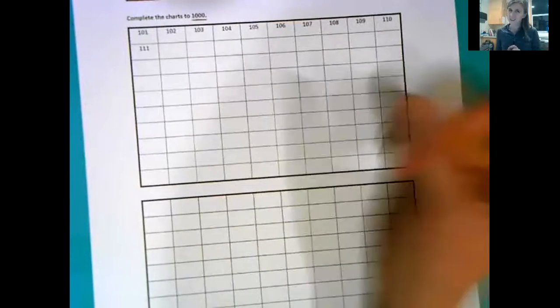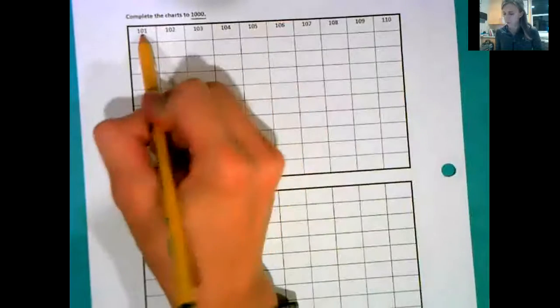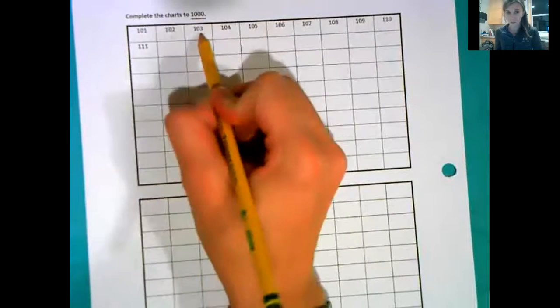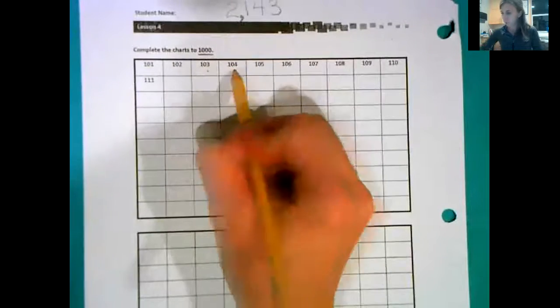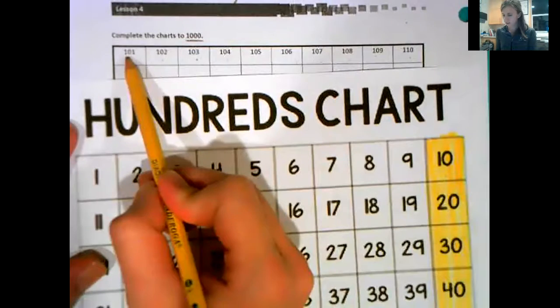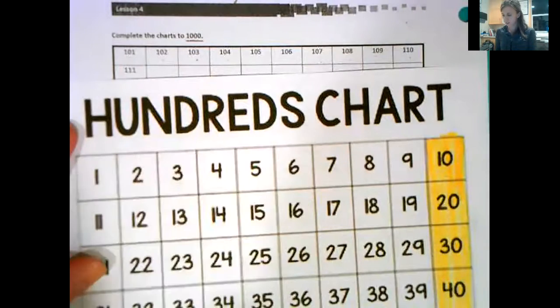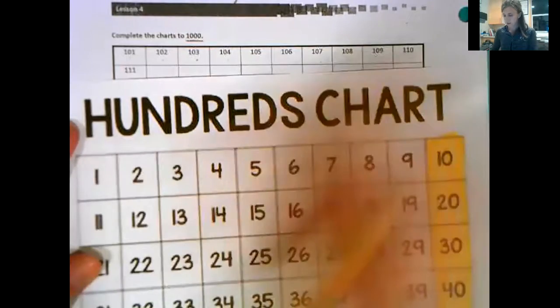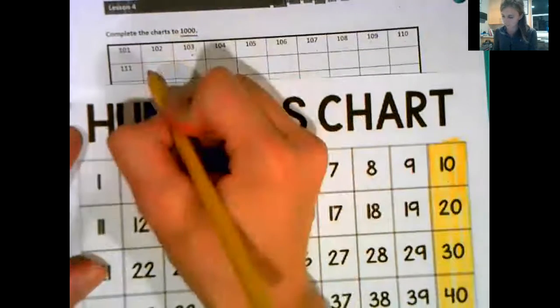You'll need all the papers that look like this throughout the week, and you might need some more. But let's look. If I have 101, 102, 103, there we go, 104, 105, 106, 107, 108, 109, 110. Wait a second. That looks a lot like this first line, doesn't it? Just with that extra 1 in front of it. I wonder about the second line. Let's see. I'm going to keep going.